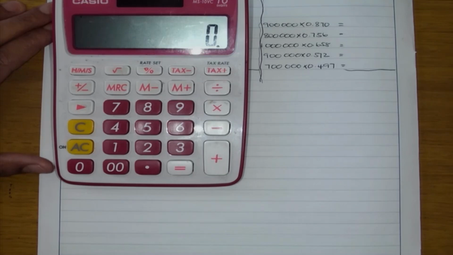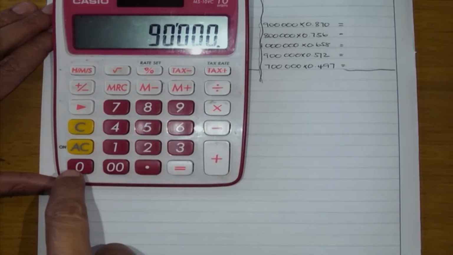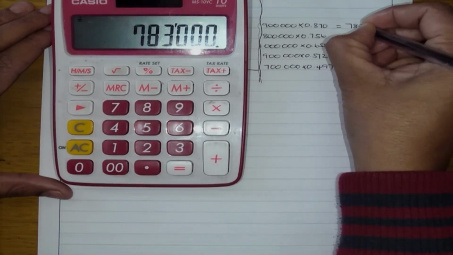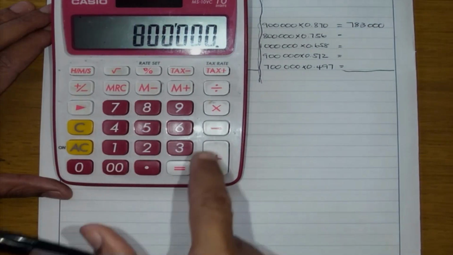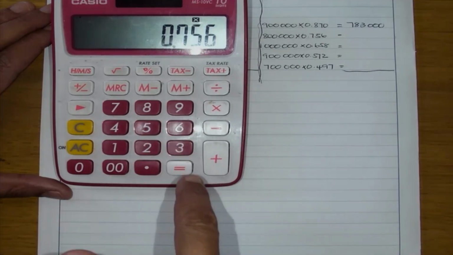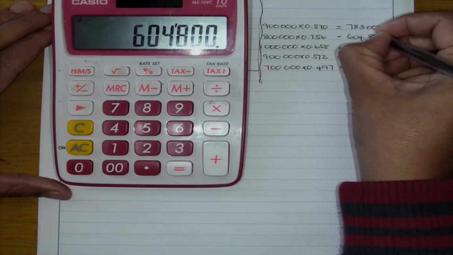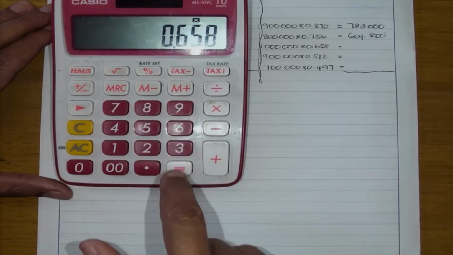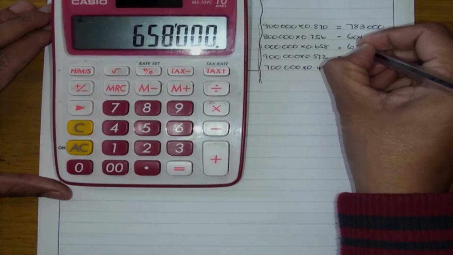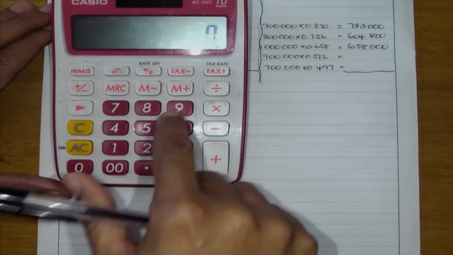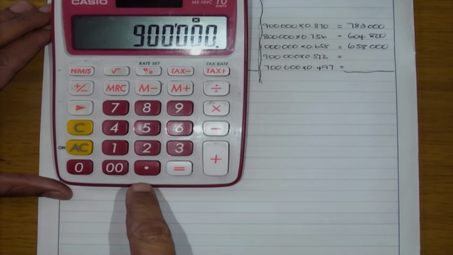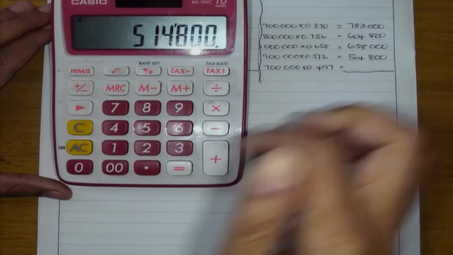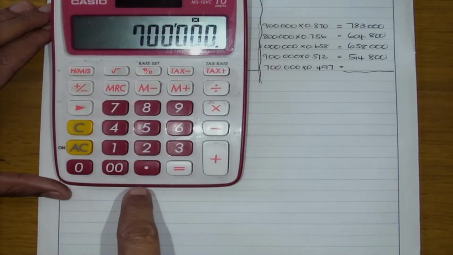Okay, then I'm going to do Q, exactly what I did with P. I work out my present value per year. 900 multiplied by my factor gives me 783,000. Then 800 multiplied by my factor, 604,800, multiplied by my factor, 900 multiplied by my factor, 700 multiplied by my factor.